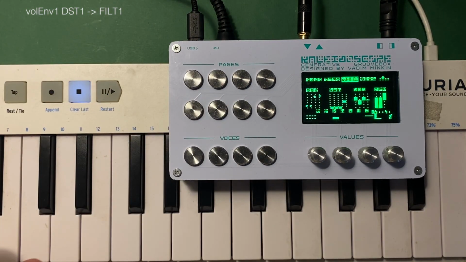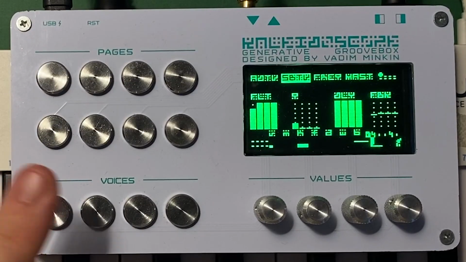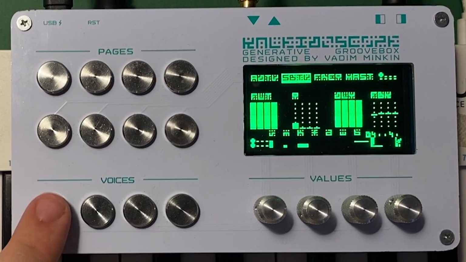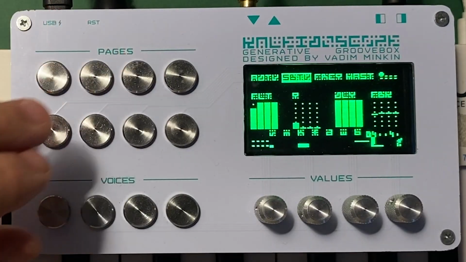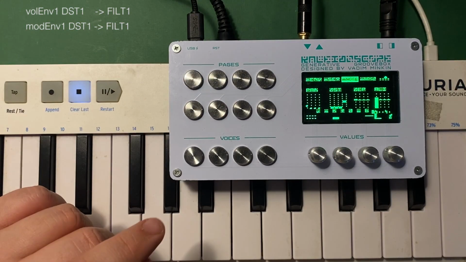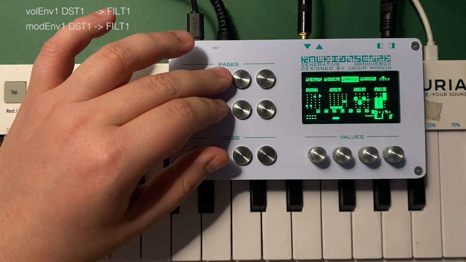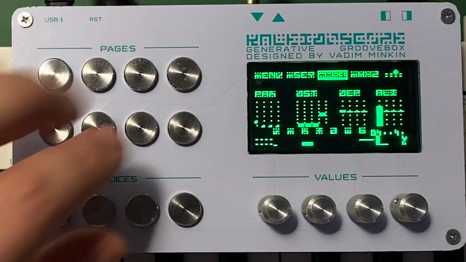Firstly, the volume envelope of track 1 modulates the filter frequency. On the screen you can see how the filter signal rises together with the volume envelope signal. Secondly, the modulation envelope of track 1 modulates the filter frequency. This envelope works in a cyclic mode.